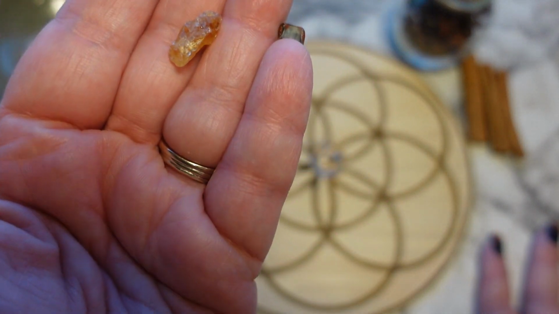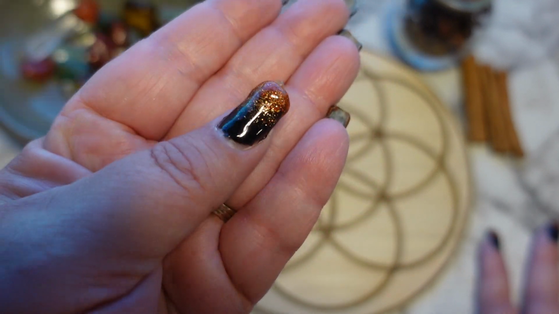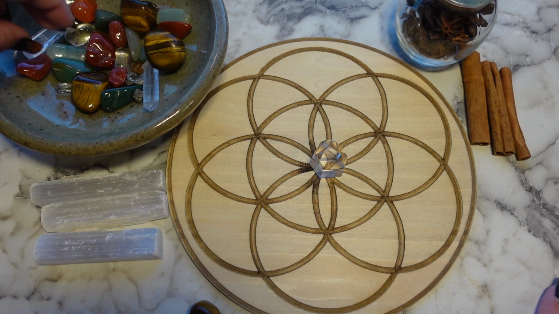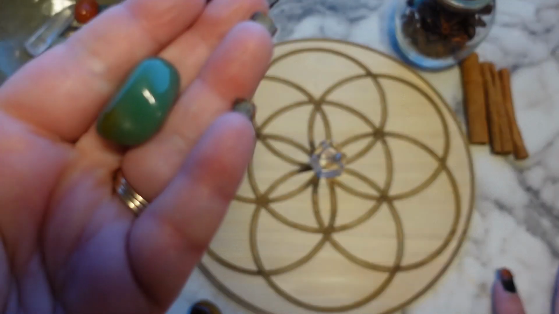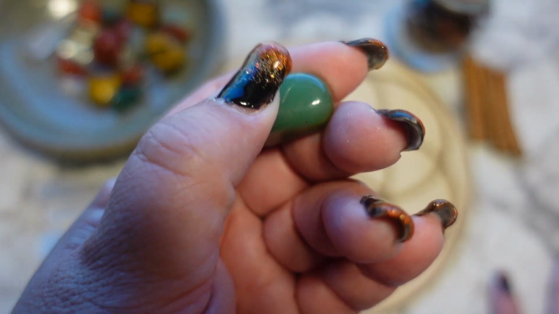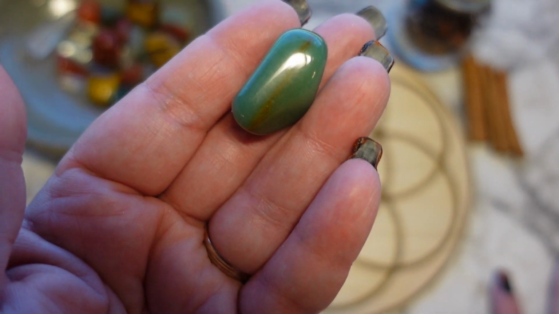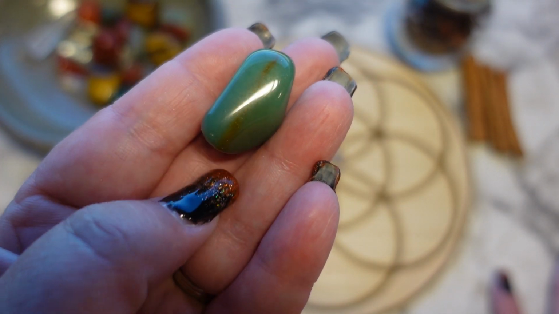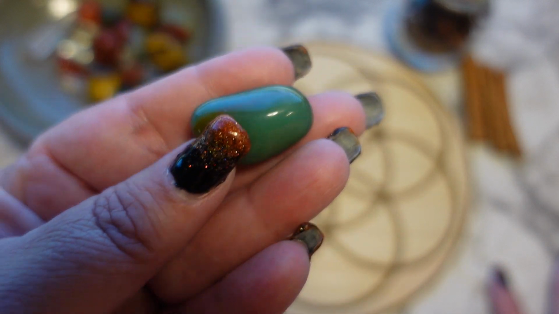Citrine is good for manifestation, prosperity, good fortune, and success. And let's see, green adventurine. It is lucky. It's a gambler's stone, good for when you go gambling. It attracts a great position that you need for a job, and it's good for opportunity.